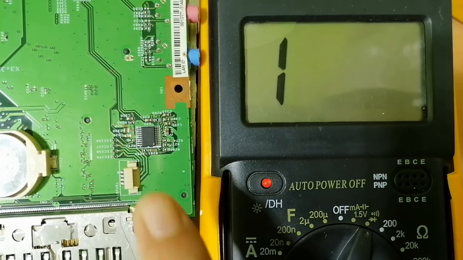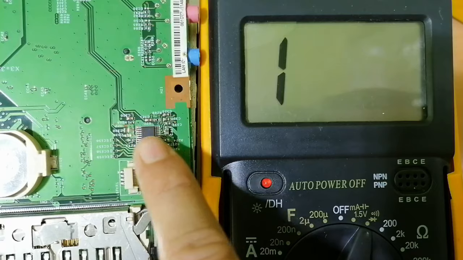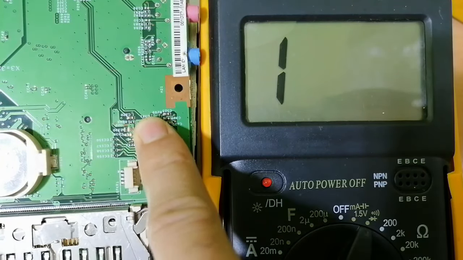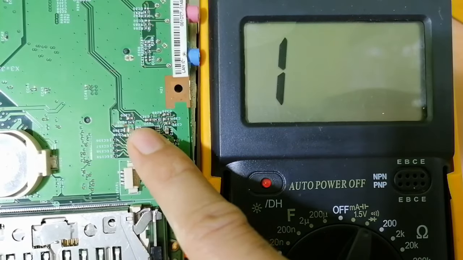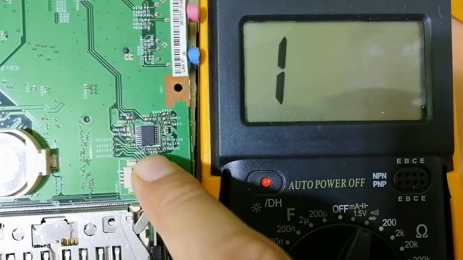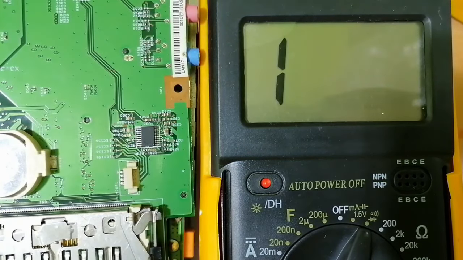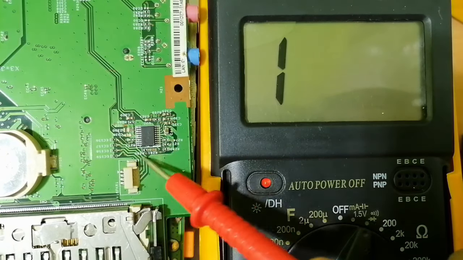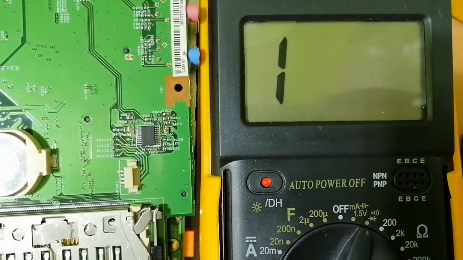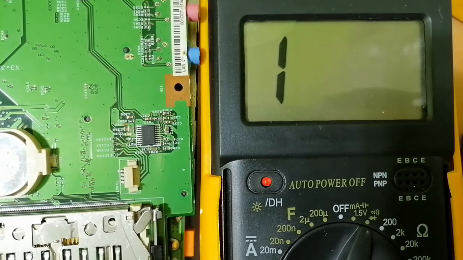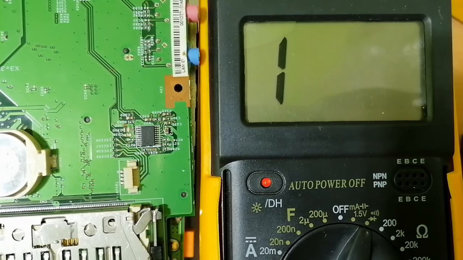The first method is checking the heat of the IC using your finger. If the IC is bad, you will feel that the IC is very hot, which is not normal. In that case, you should replace the IC using the same reference as you have here. The second method is checking the ceramic capacitors around it, as I told you before. And the third method is basically for advanced people or for professionals.